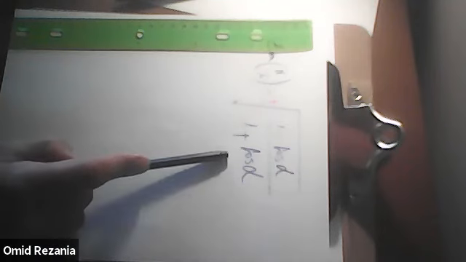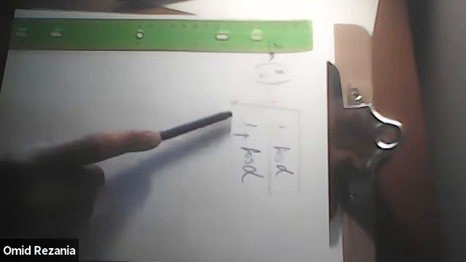In order to free the expression from the radicals, I'm just going to multiply by the conjugate of the denominator. The conjugate of the denominator becomes 1 minus cosine of alpha. That's right, you change the plus to minus and it becomes a conjugate.